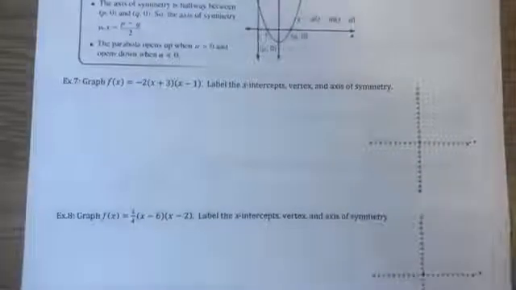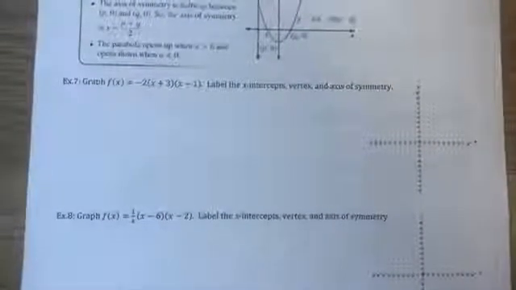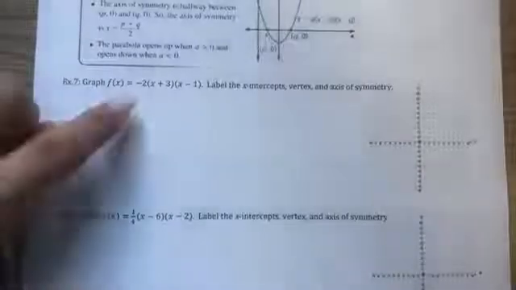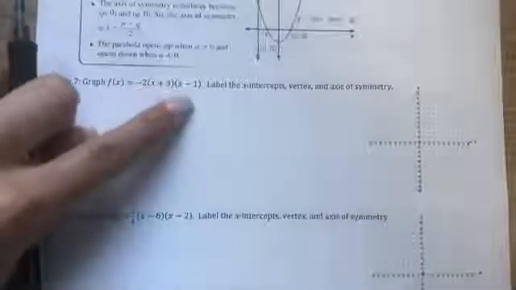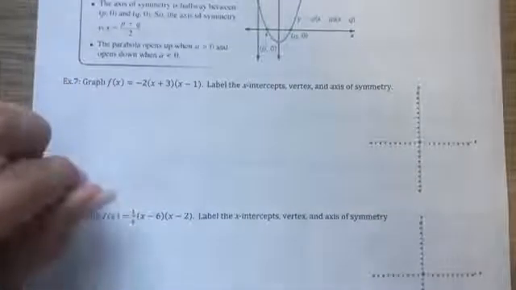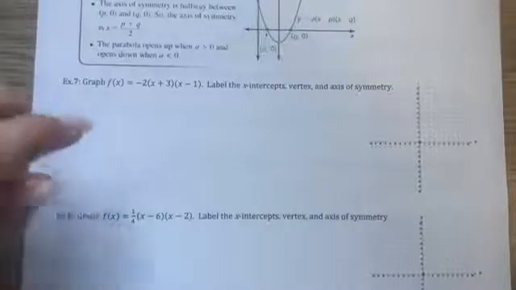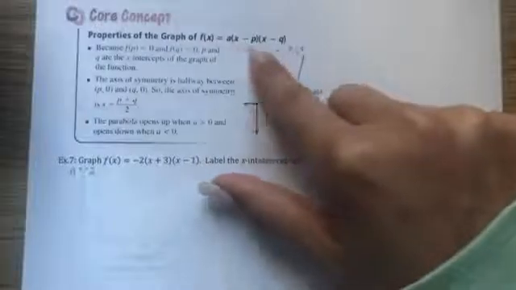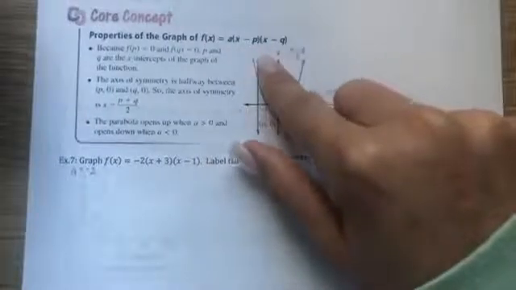So for example 7, it's the graph f of x equals negative 2 times x plus 3 times x minus 1. Label the x-intercepts, the vertex, and the axis of symmetry. So we can pull out a if we want. A is negative 2, and then just keep in mind that in the formula there's already subtraction signs or negatives here, so it's kind of like vertex form a little bit where you have to flip the sign.